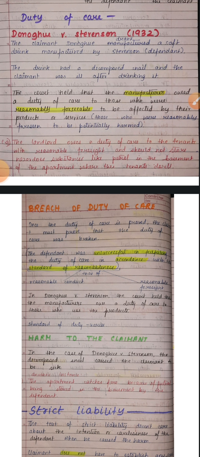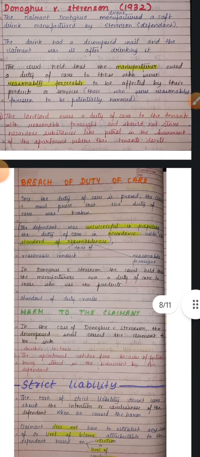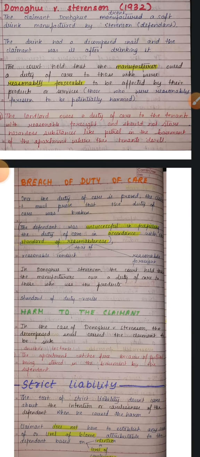Now, Mrs. Donoghue drank some portion of the drink and she discovered that there were some dirty bits. It was a snail which was decomposed. Now, immediately after seeing this, Mrs. Donoghue had a kind of a nervous breakdown. She suffered from a shock because she had consumed such a dirty thing. Now she sued the manufacturer. His details she obtained from the label of the ginger beer can.